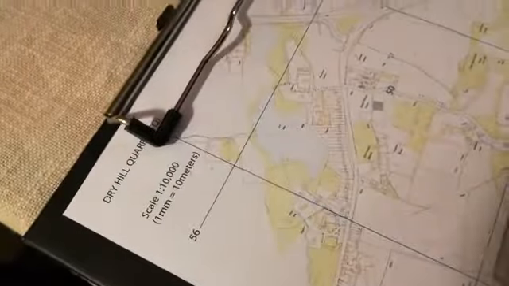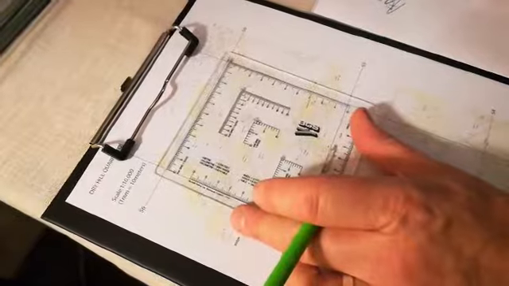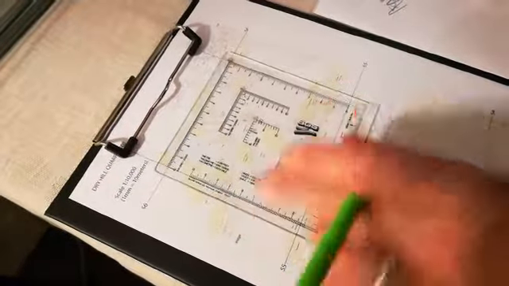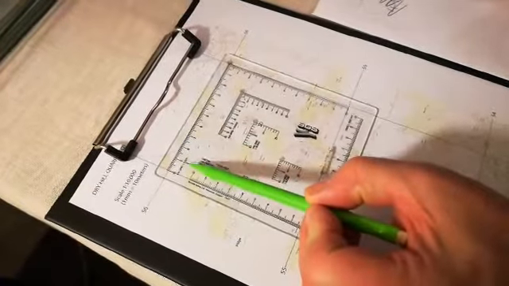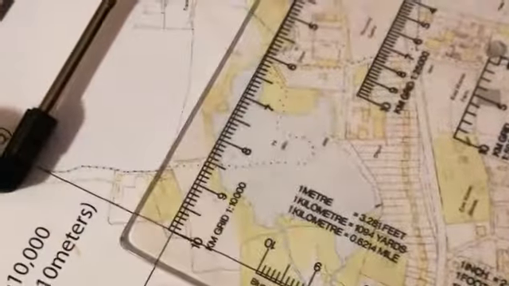Okay, right, so this is a field slipper dry hill quarry, and what I'm going to do is show you how to use the Knox protractor on a scale of 1 to 10,000. So each of these squares here is a square kilometre, and using the 1 to 10,000 grid, you see where it says 1 to 10,000 there, this grid is precisely the same size as one of these squares.